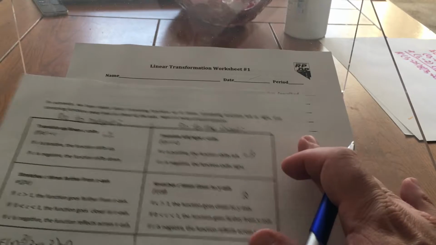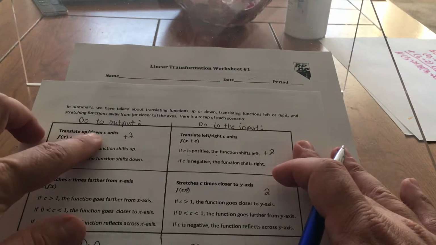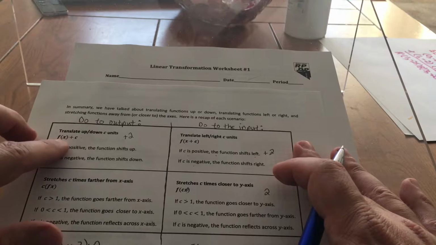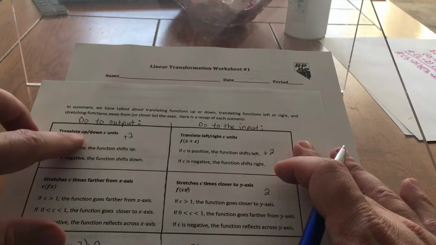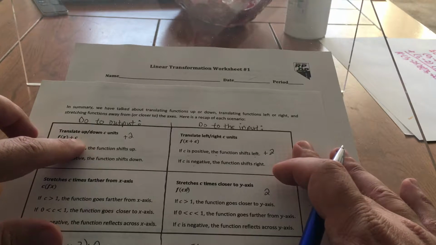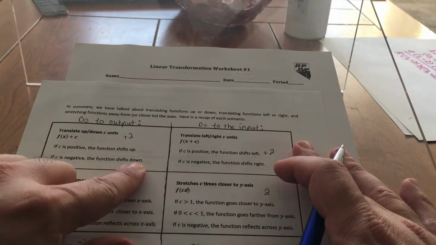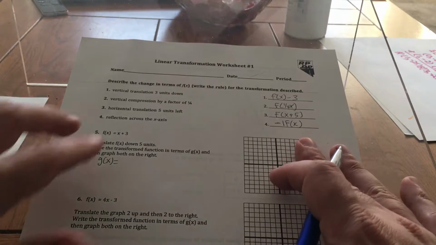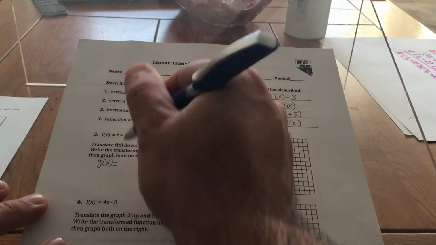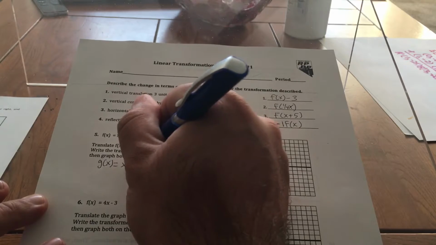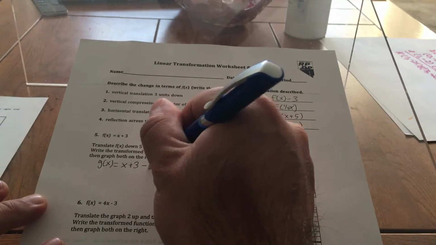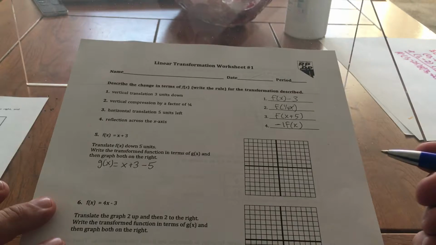So I have to come over to my little paper here and look. Well, up and down is this. And it says take the original function, f of x, and either add or subtract some number from it. We're going down, so down is here, which means the number has to be negative, which means we're subtracting 5 from our original function. Our original function f of x is x plus 3. We're subtracting 5 from the whole thing, so we put a minus 5 there.